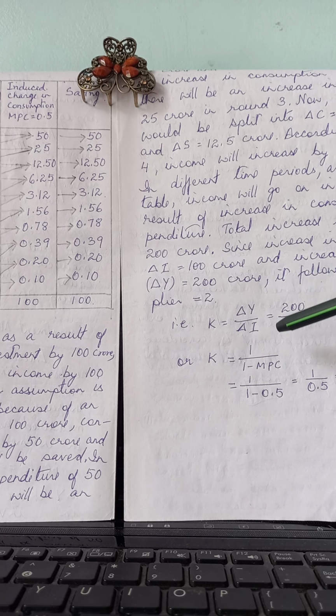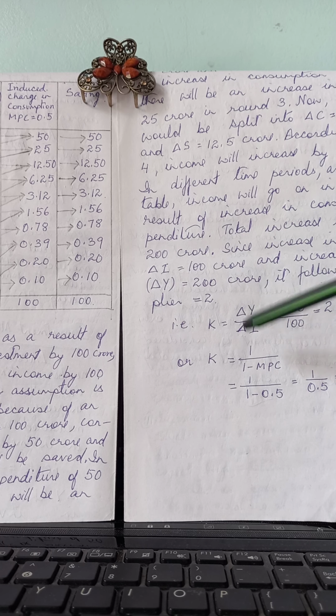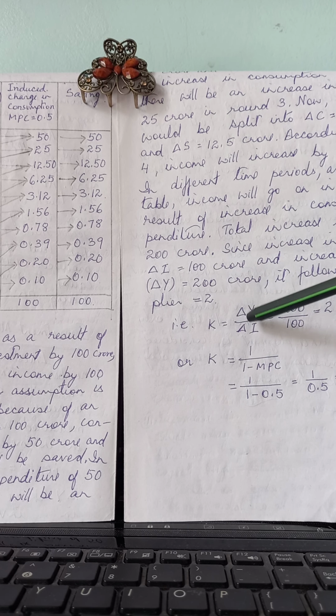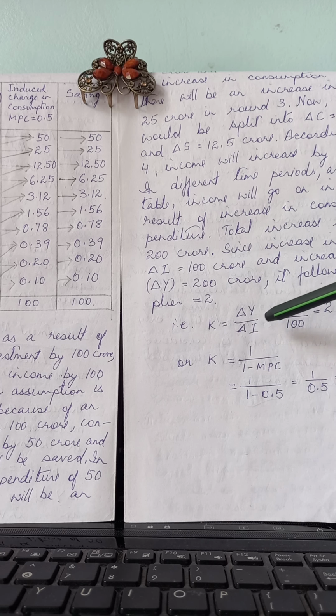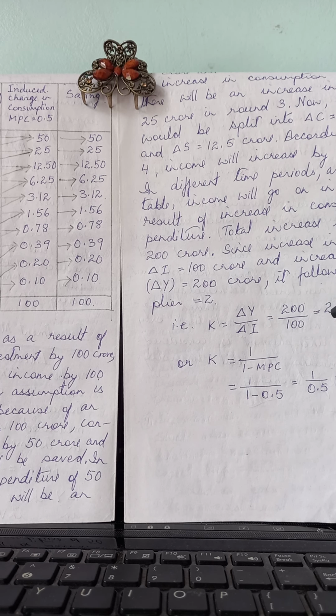So looking at this particular formula, k equals del Y over del I, how much is the del Y? It is 200. How much is the change in investment? It is 100. So calculating all this, we get 2.